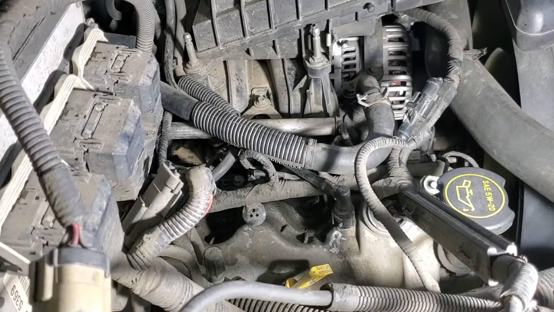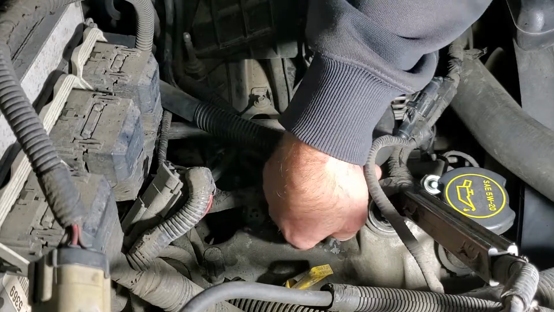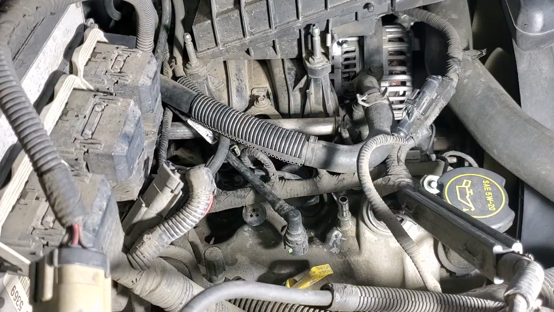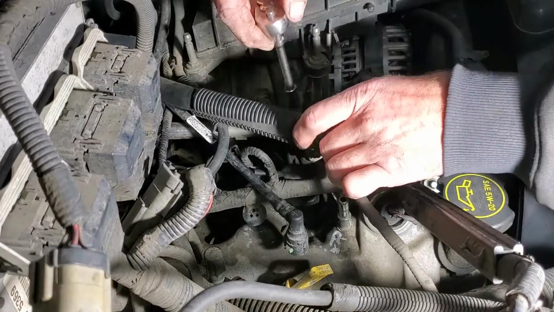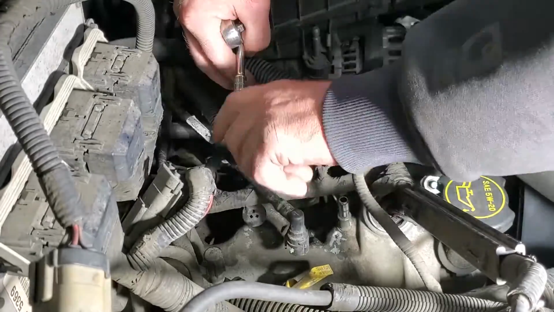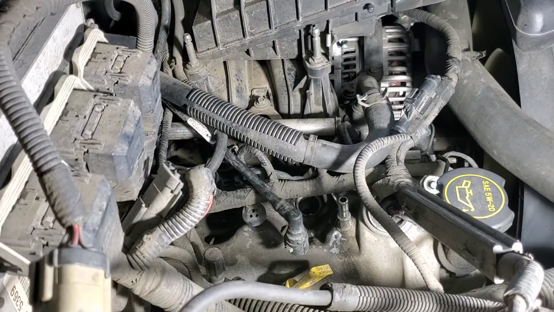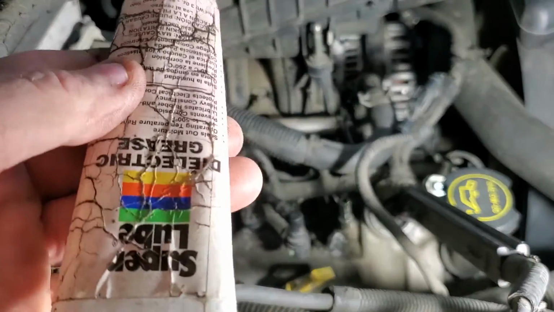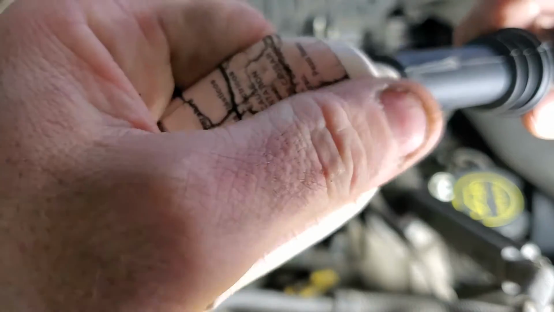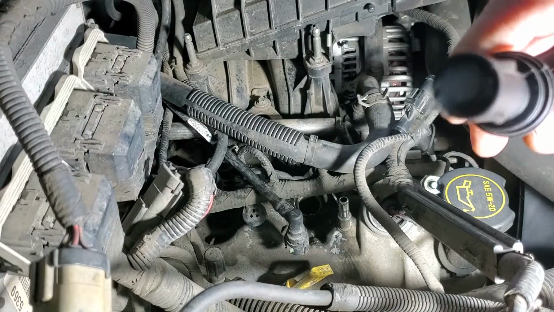Alright, so just like before, go ahead and disconnect this vacuum line, get it out of the way here. Grab our 7mm, and let's take that bad coil off. And then with your new coil, what I like to do is take some dielectric grease, and I'll put a little bit inside the spark plug boot here. Just kind of like that.